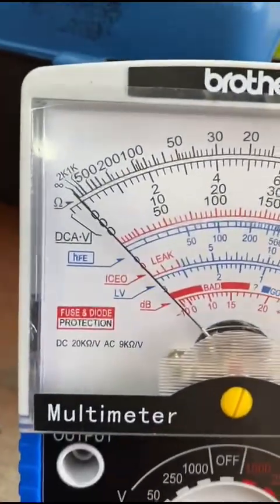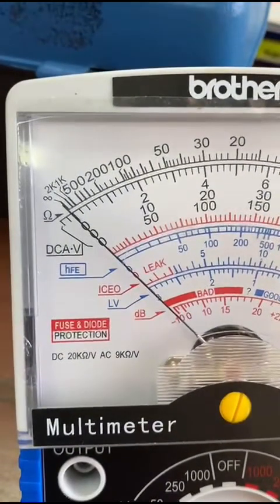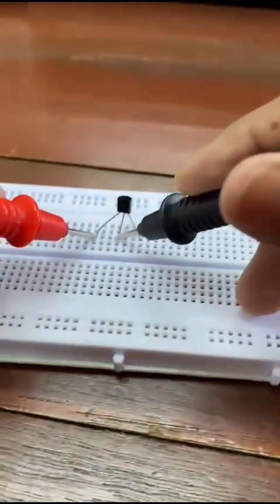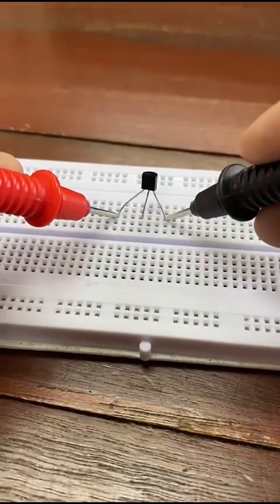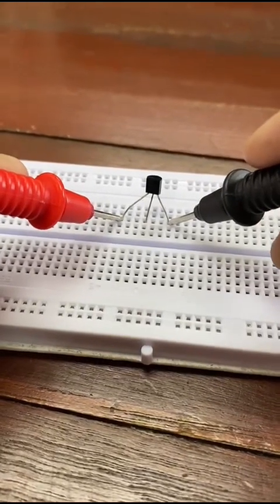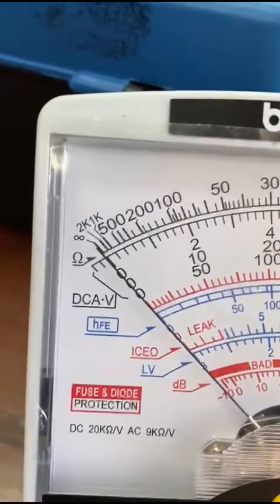The result shows that terminal 1 and terminal 2 give infinity ohm. Then I change from terminal 1 and 2 to terminal 1 and terminal 3. After doing that, I get the same result as the first experiment. It also gives infinity ohm.